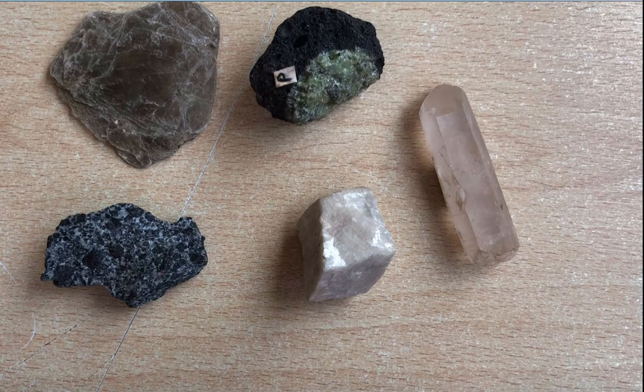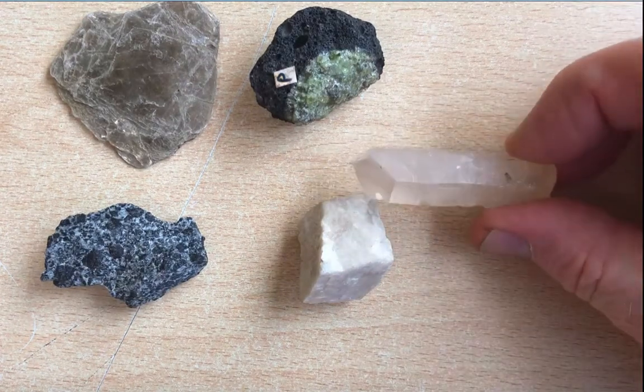Let's have a look at these minerals in turn and talk about their distinctive properties. You can add extra information to your mineral properties table to help you to recognise these when you need to do that in practicals. Let's start with this mineral.